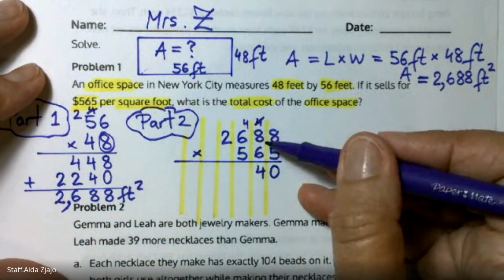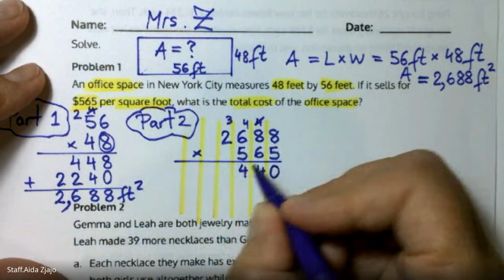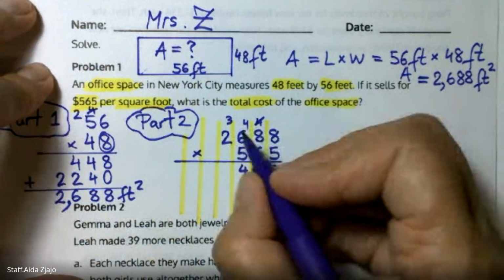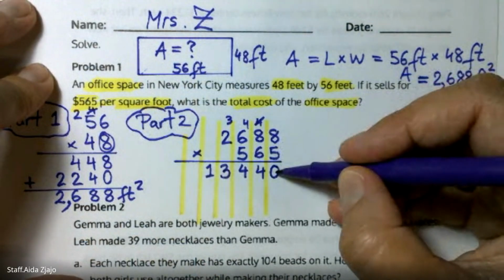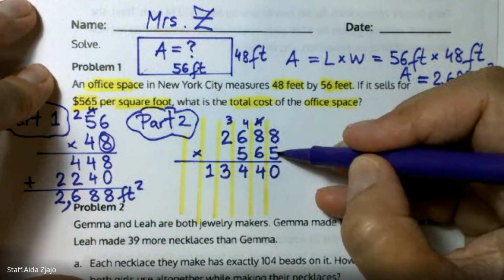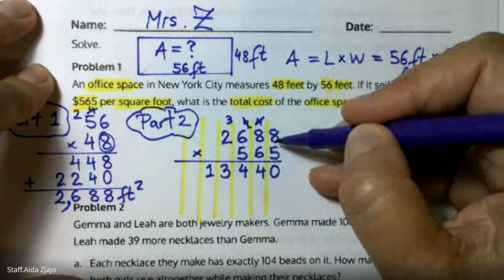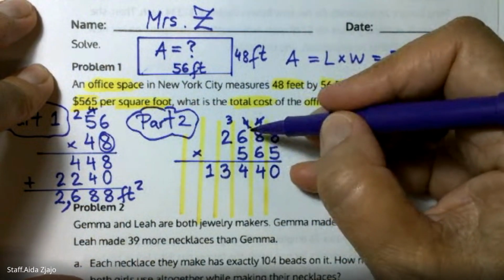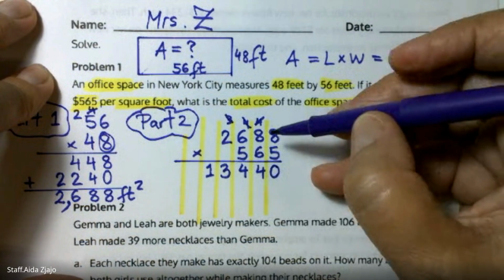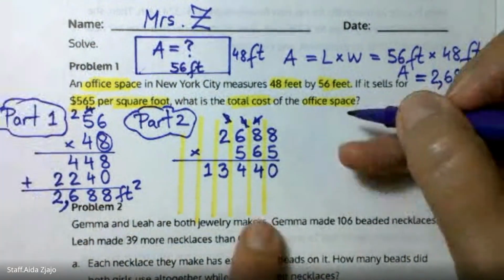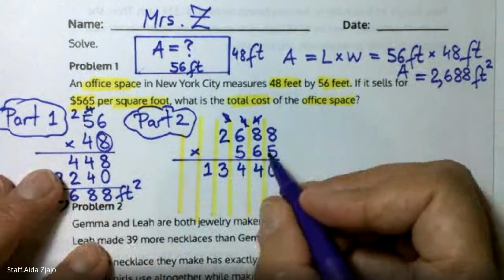6 times 5 is 30, plus 4 is 34. Okay, and 2 times 5 is 10, plus 3 is 13. You can check. 8 times 5 is 40, so you remember 4. 8 times 5 again is 40, plus 4 is 44. 6 times 5 is 30, plus 4 is 34. And then 2 times 5 is 10, plus 3 is 13. I think I confused myself there.